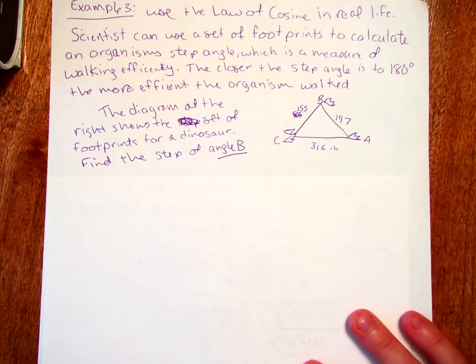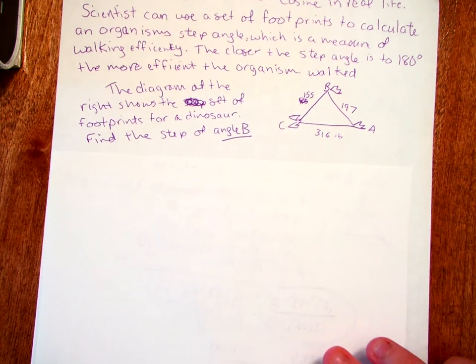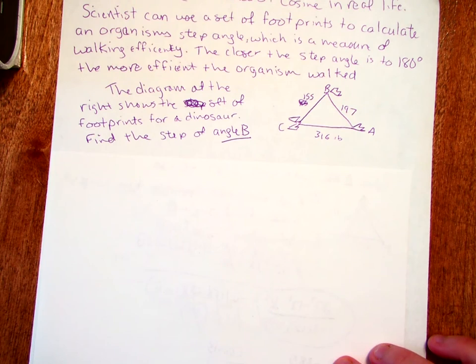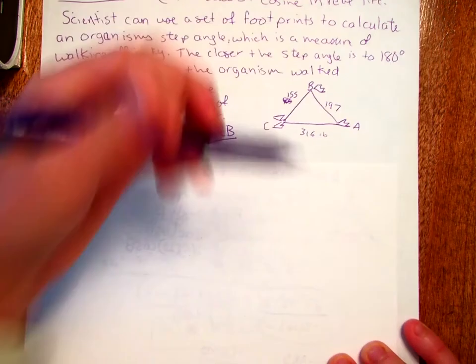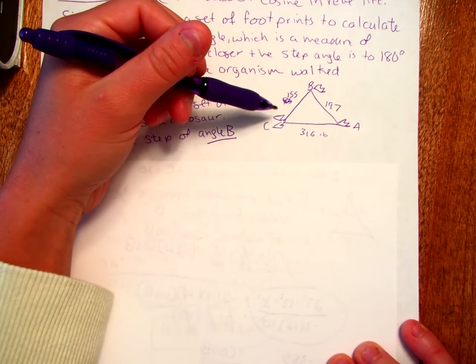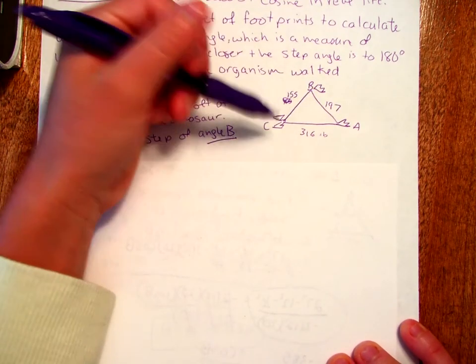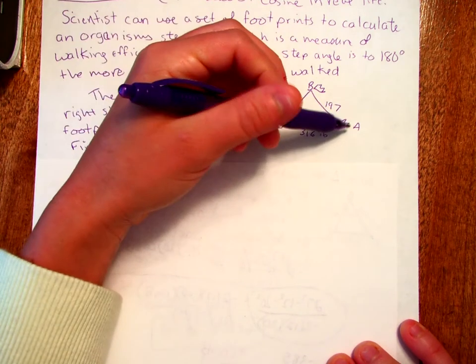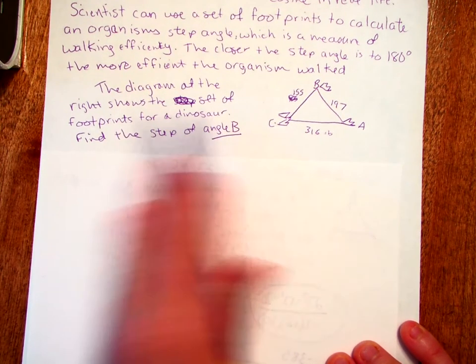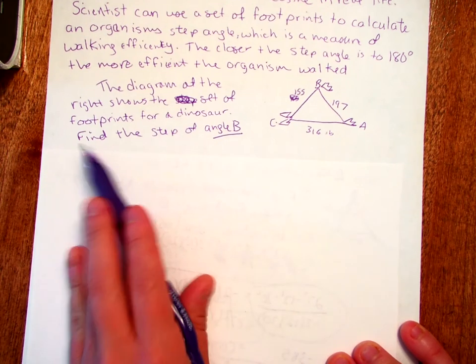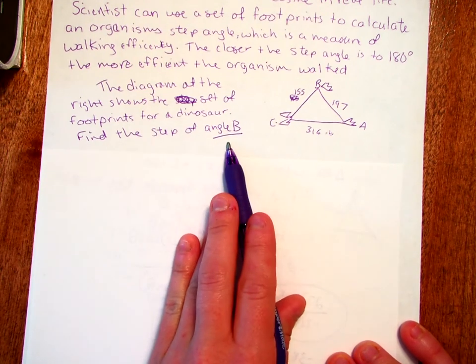All right, so it's saying use law of cosines in real life. Scientists can use a set of footprints to calculate an organism's step angle, which is the measure of walking efficiency. The closer the step angle is to 180, the more efficient the organism walked. So you have this diagram right here that I beautifully drew. You have angle B, angle C, and angle A, and then these are all their side lengths. So it says the diagram of the right shows the set of footprints for a dinosaur. Find the step of angle B.